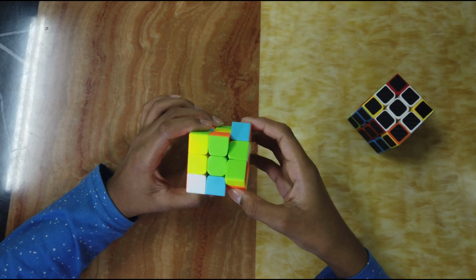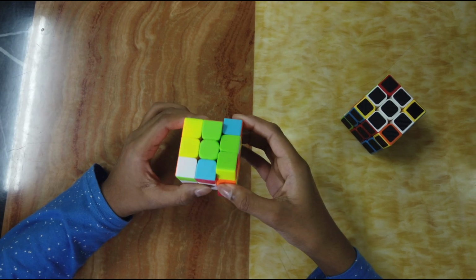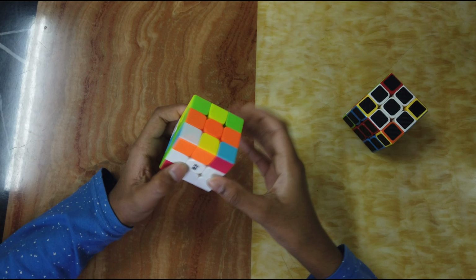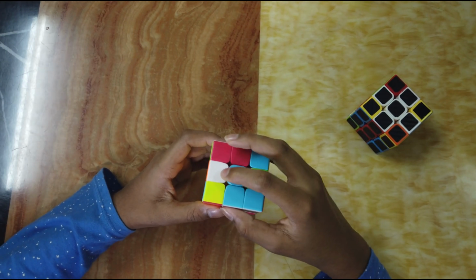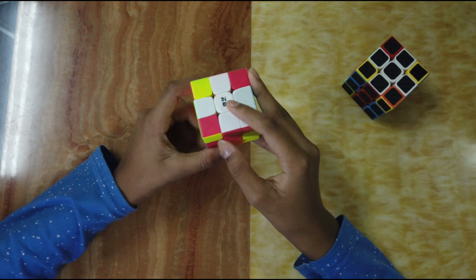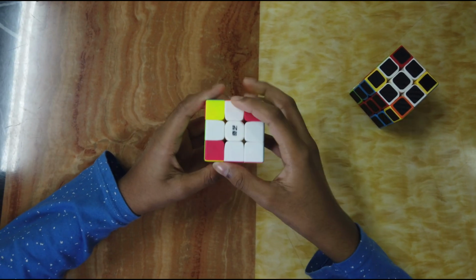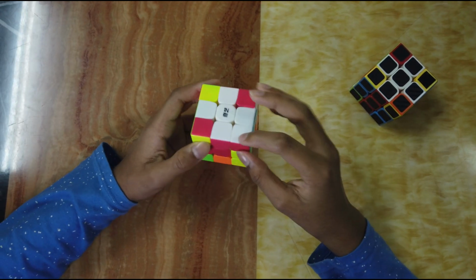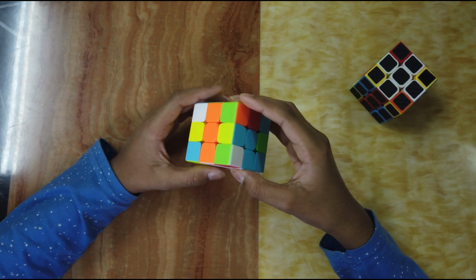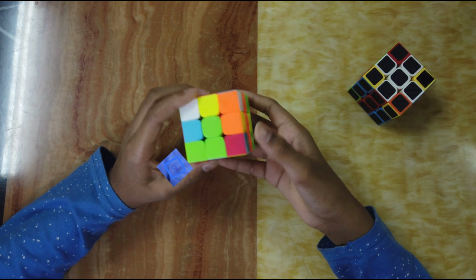You have to put the green. You have to make a move to the bottom and we'll turn right so we'll not dislocate this white piece and we'll move back down. So now we completed making a cross. Sometimes an extra piece comes, that's not a problem. So let's continue with step 2.